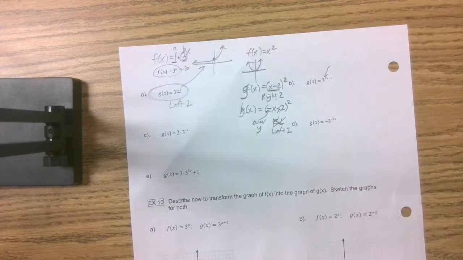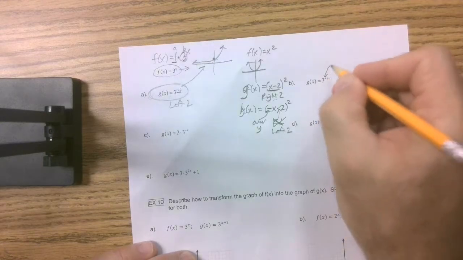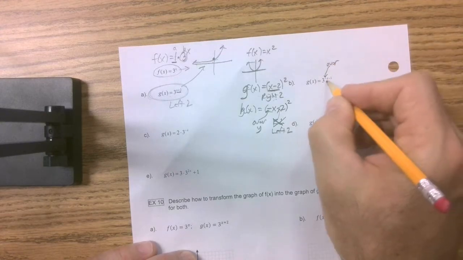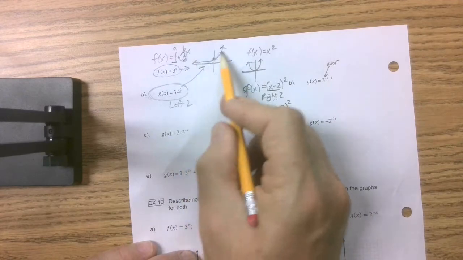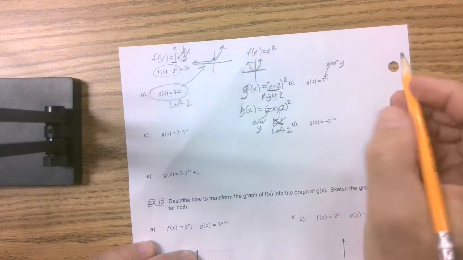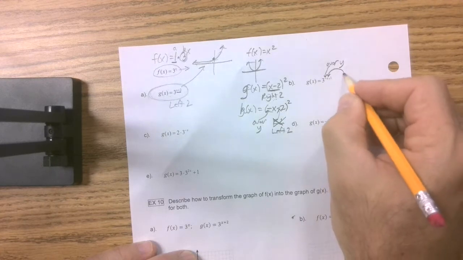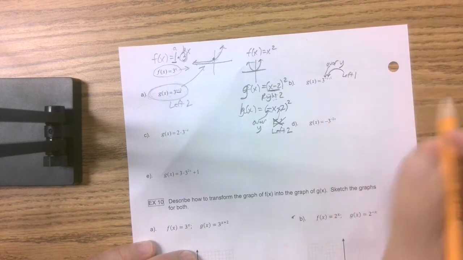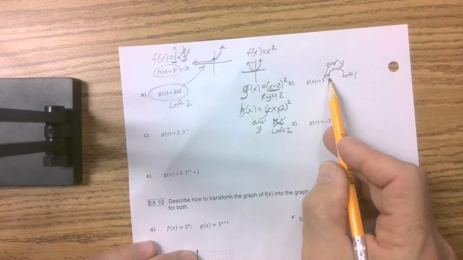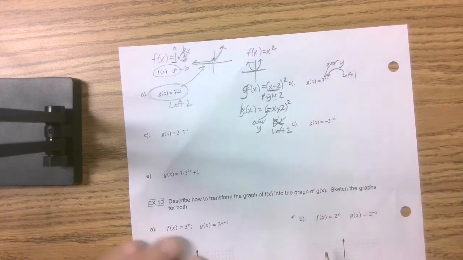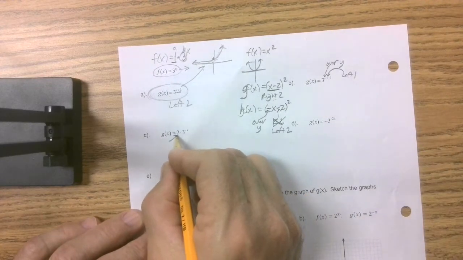And again, please go to Desmos if you don't believe this, okay? But that negative is going to do two things. It's going to take this graph, it's going to flip it over the y-axis, but it's also going to say, now it's going to go left 1 instead of right 1 because of that negative. What does that 2 do?